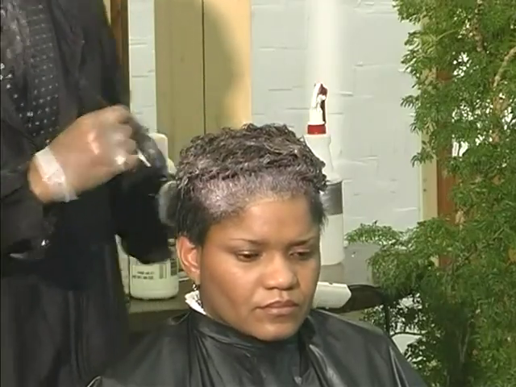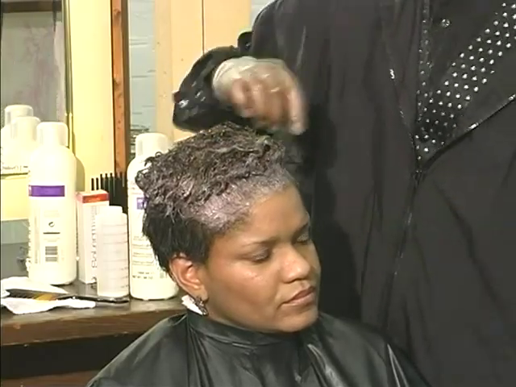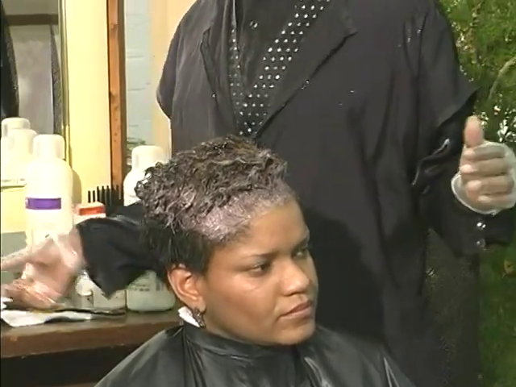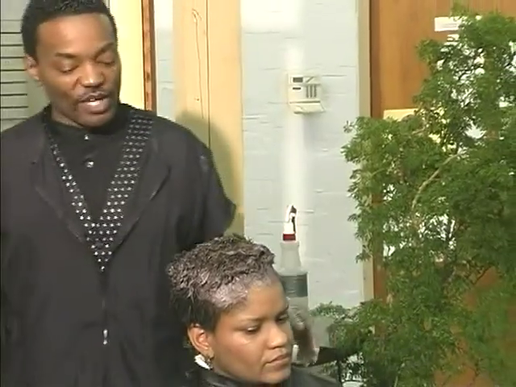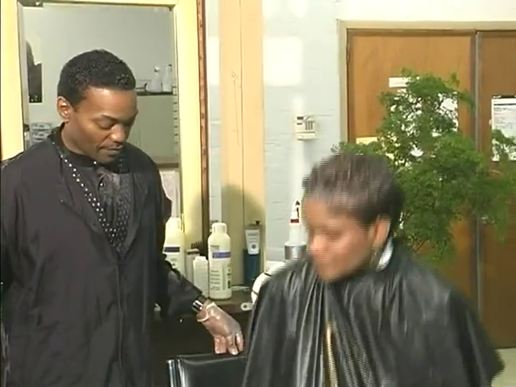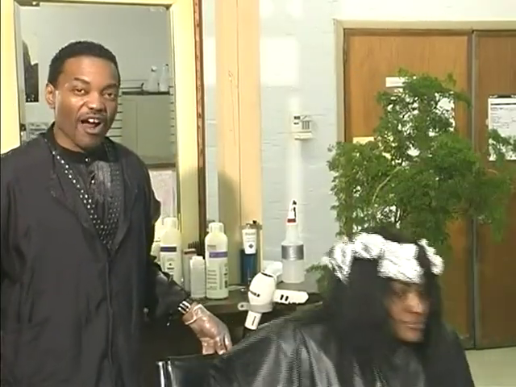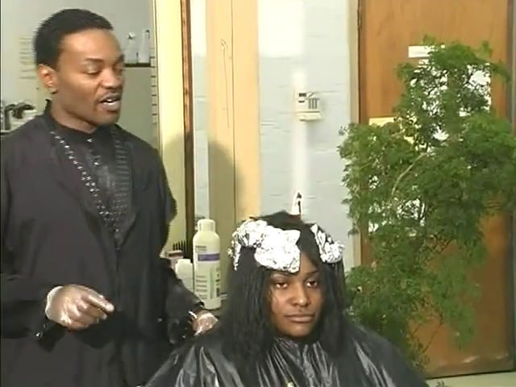And remember, this is a true to form. Now, we just finished our application, and it took us approximately maybe 5 minutes in our whole initial application. So we'll let her process over here, and we're going to ask her to change seats with our other model. Now we want to check our foils to see where we are.